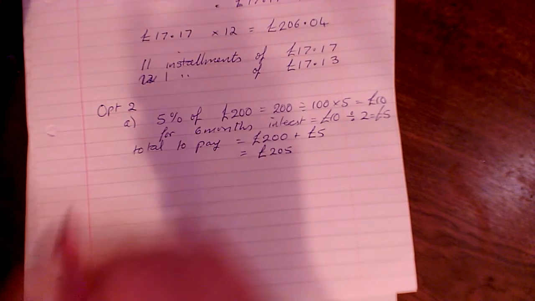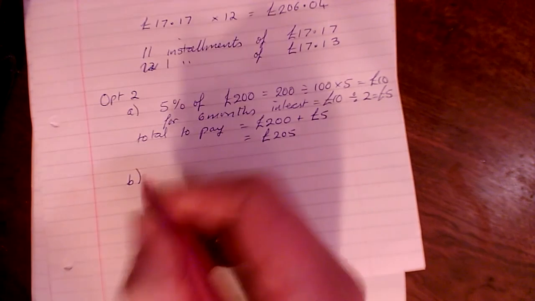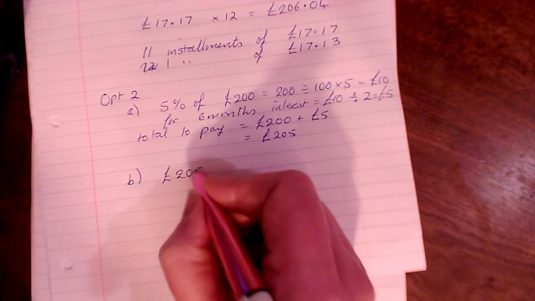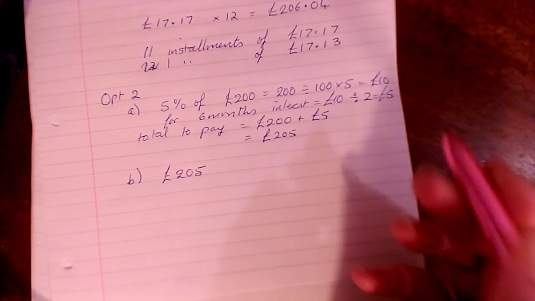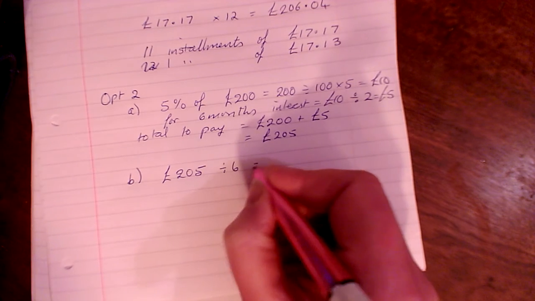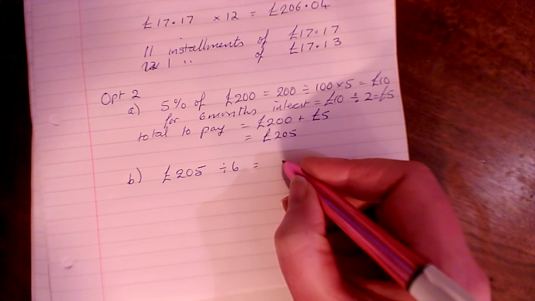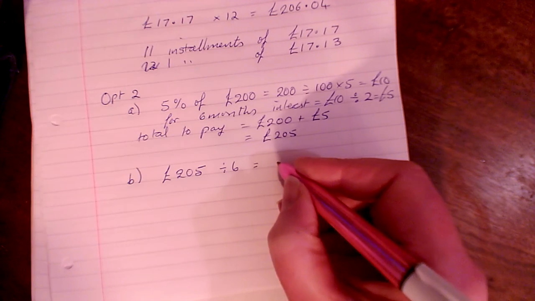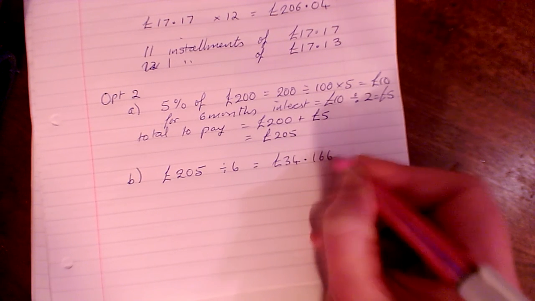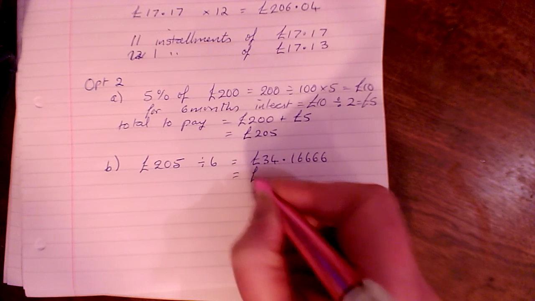Okay, then part B, his instalments. So we've got £205 to pay back, but he's only paying it back over 6 months, so that's just 6 instalments. And when you do that division, you get £34.1666. Here we go again. So we're going to round that to the nearest penny.